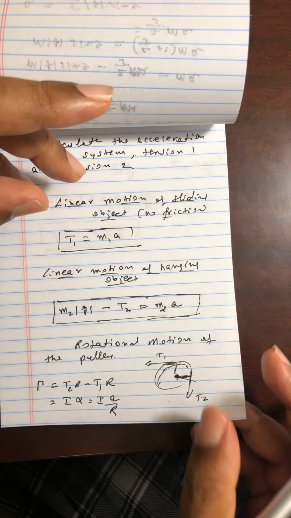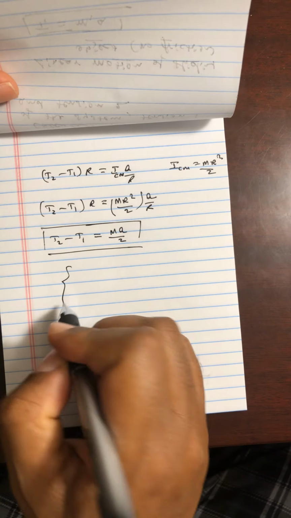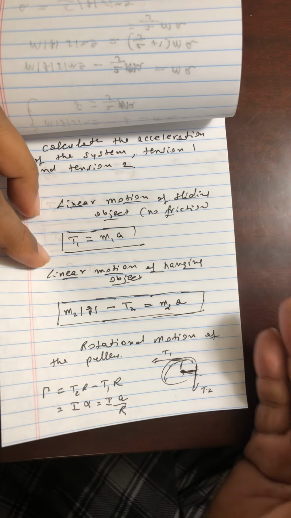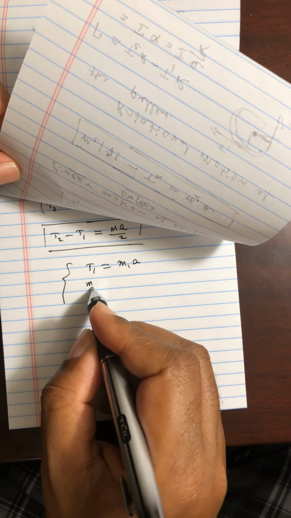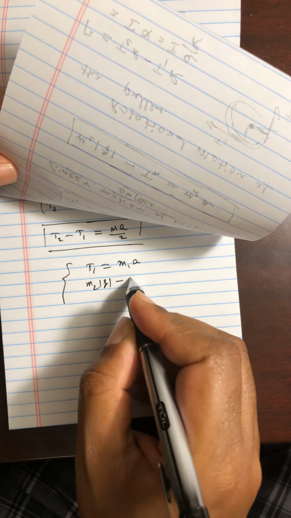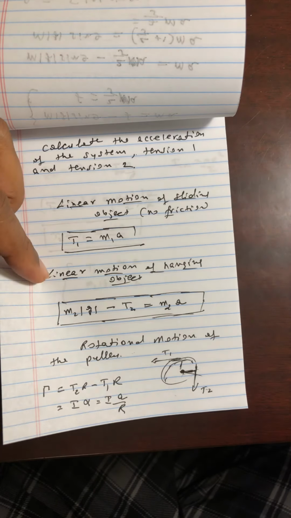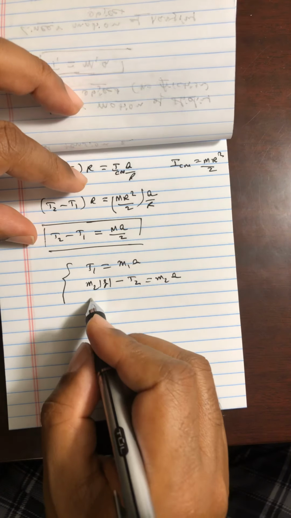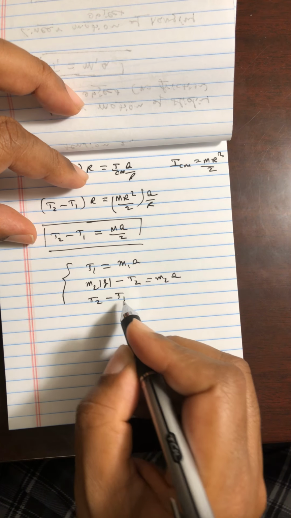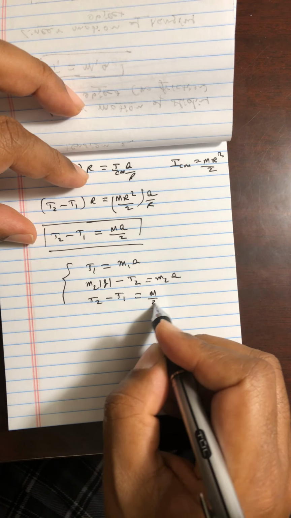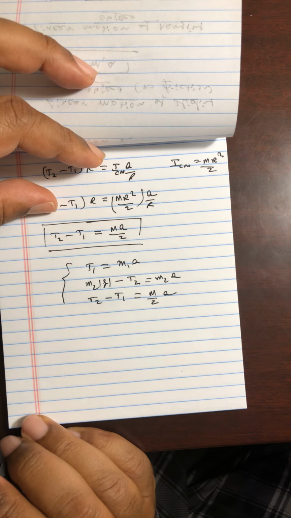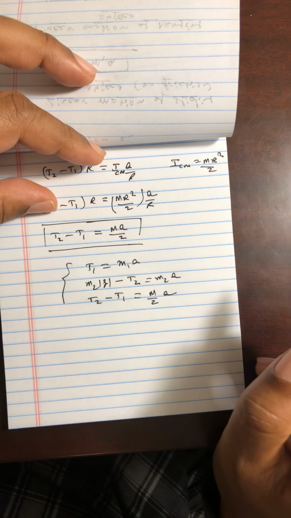So we have three equations. Let's put them together. We have T1 equals M1A. We have M2G minus T2 equals M2A. And then T2 minus T1 equals M over 2 times A. That's what we have to solve.